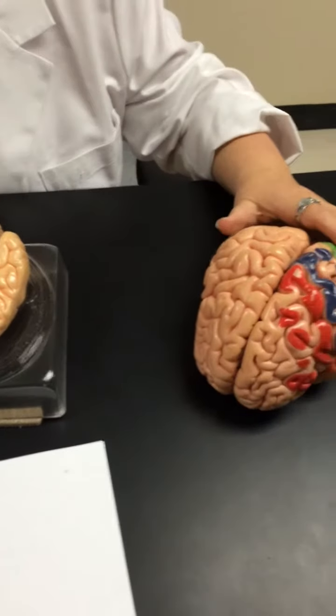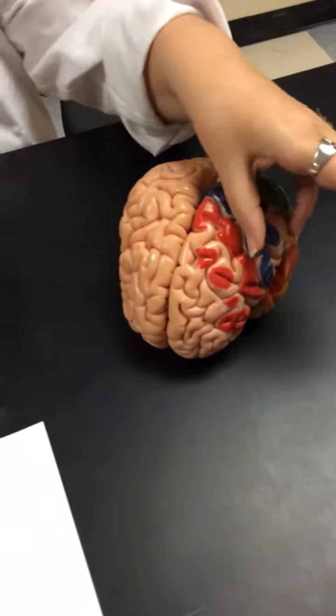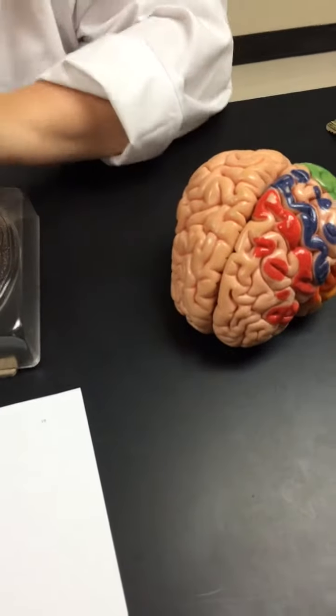The parietal lobe. So the left parietal's back here. And they're not very big. So all of these will have left and right.